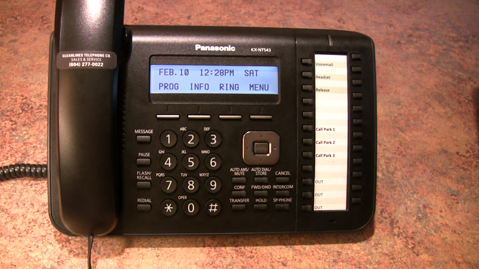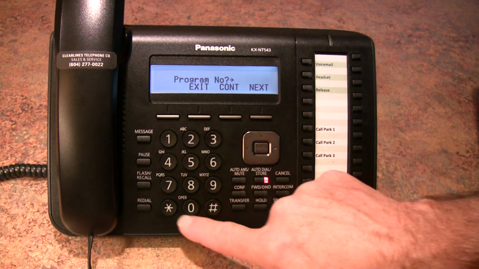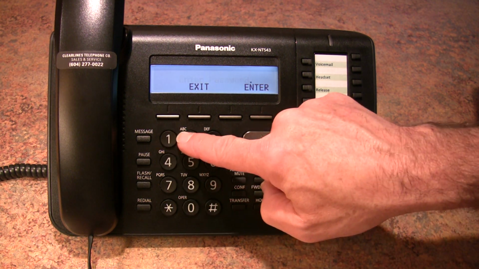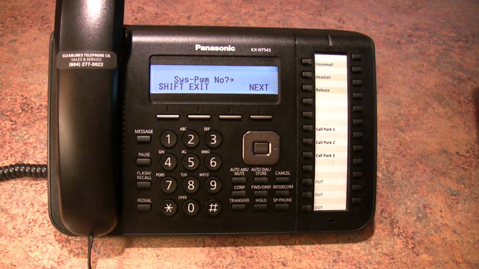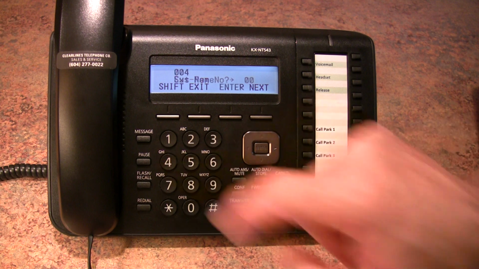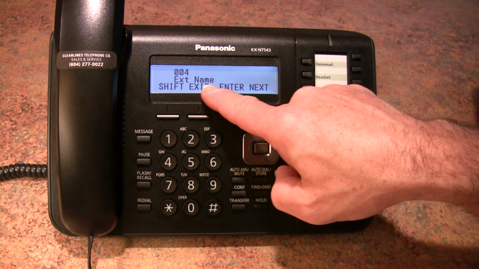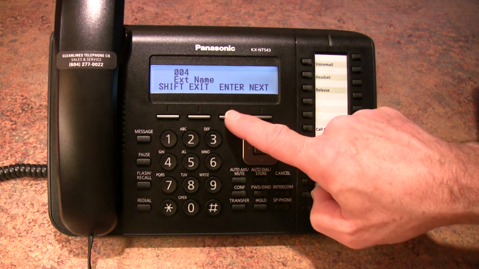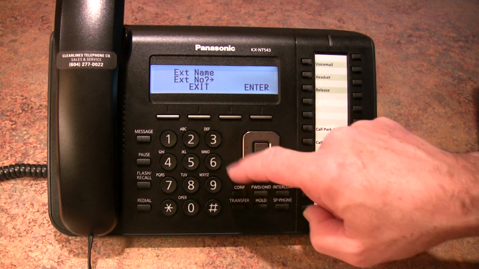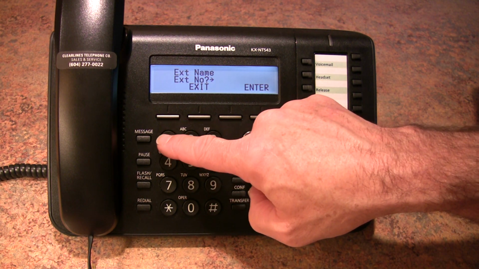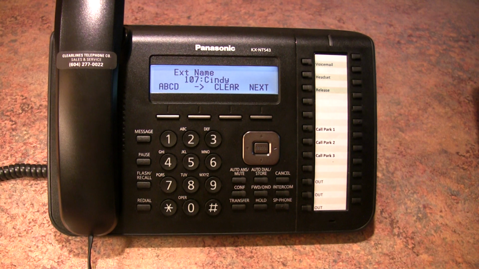Now, in order to get to the programming mode, I push prog * pound 1234. I happen to know that for changing names, the code is 004. We've confirmed it by seeing extension name. Now we press enter and we give it the extension number we want to change, which happens to be 107.